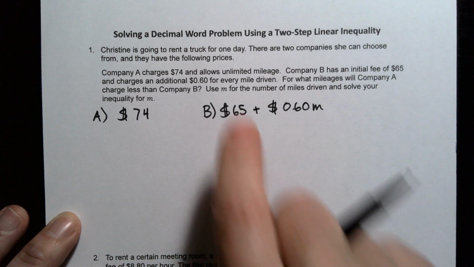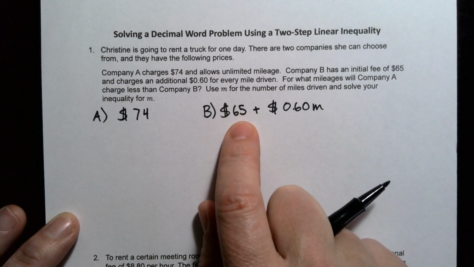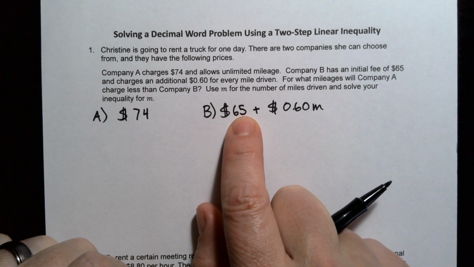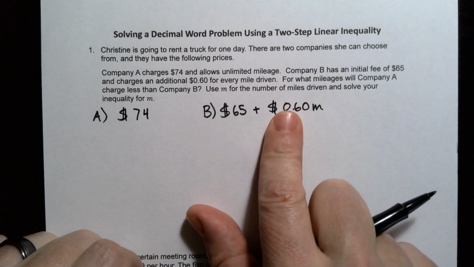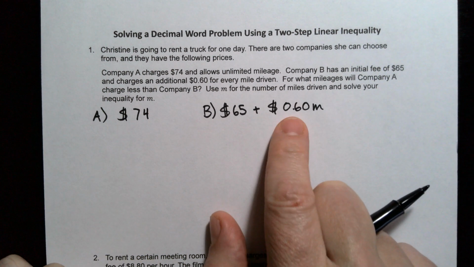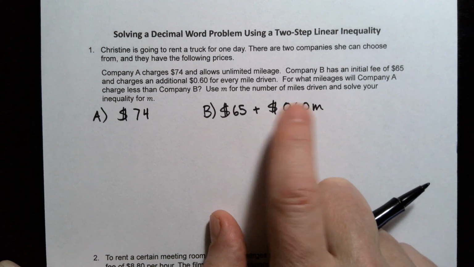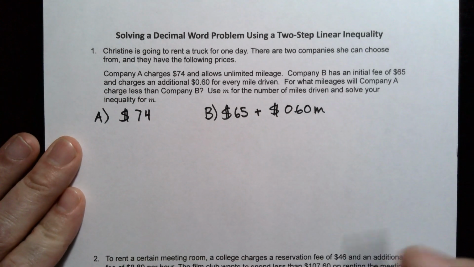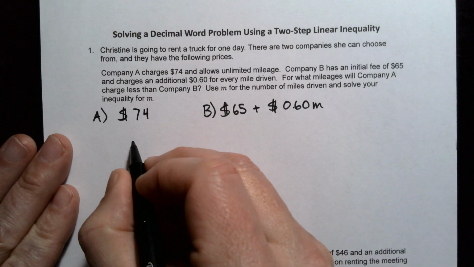Okay. So we can see that B costs a little less upfront. So if you weren't going to drive any miles at all, then obviously the $65 with 0 miles would be better, right? But as you start racking up miles, then this one is going to start becoming more expensive at some point. To figure out when that happens, we set up the inequality.